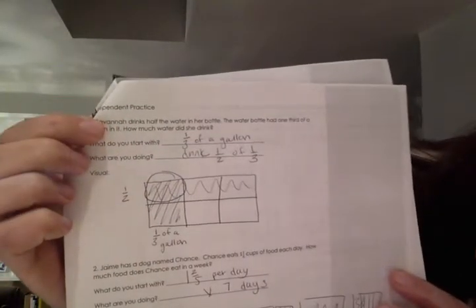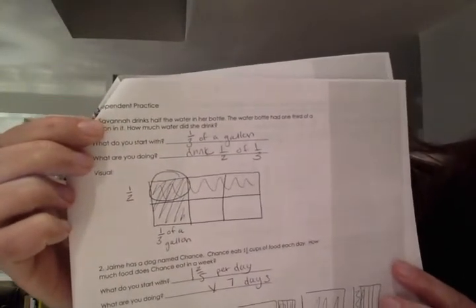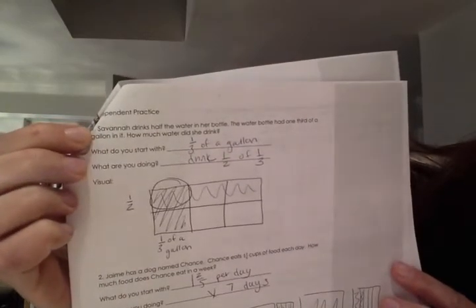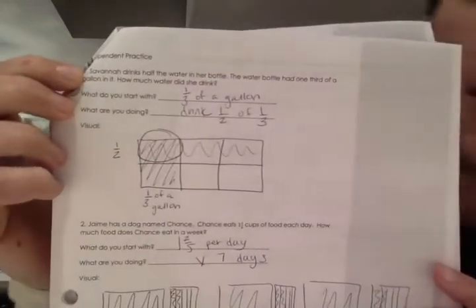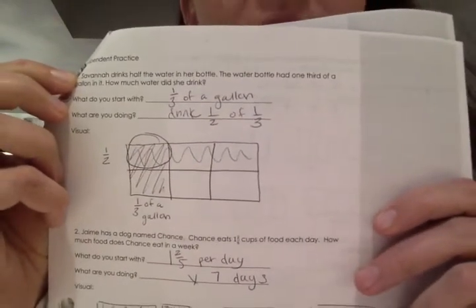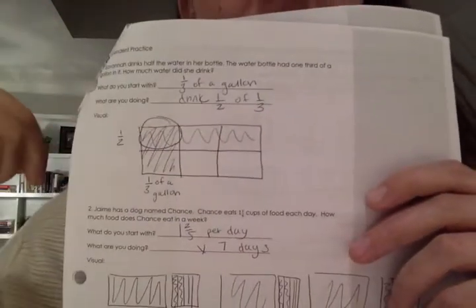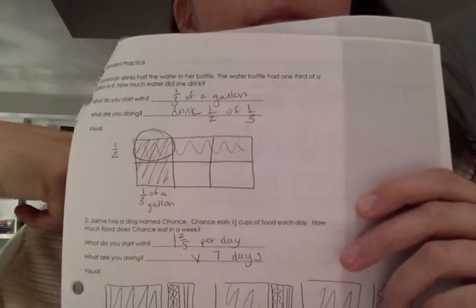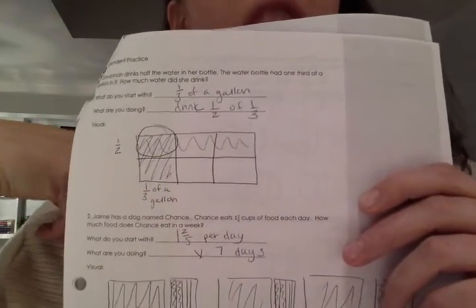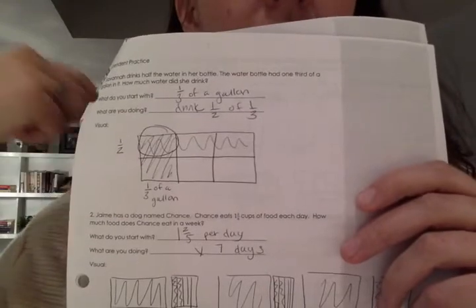First question is, Savannah drinks half the water in her bottle. The water bottle had 1/3 of a gallon in it. How much water did she drink? The important thing is that you can always come up with the right picture, and that your picture should be able to show you your answer. You shouldn't have to do any math.